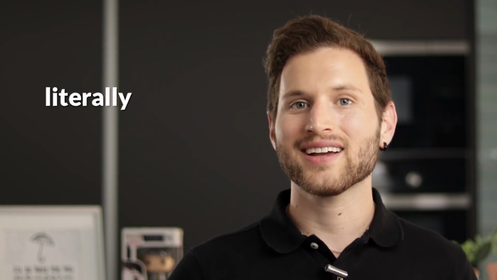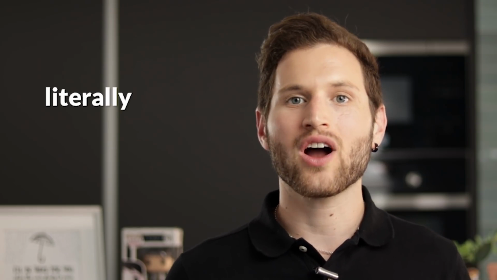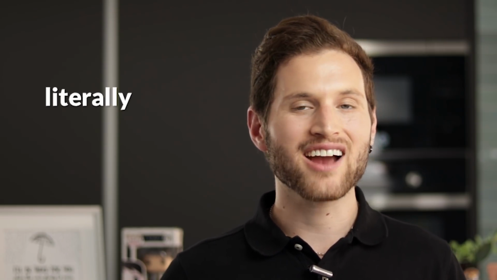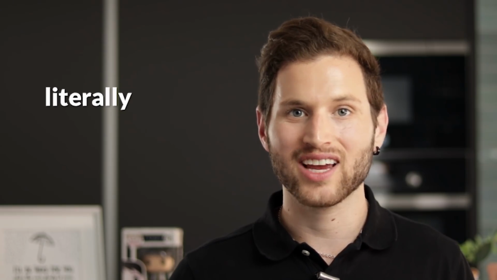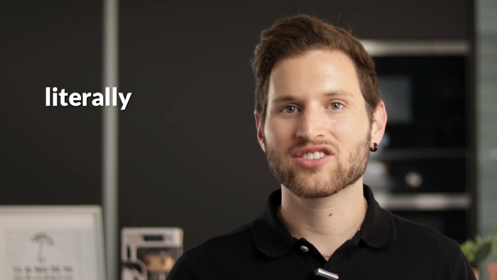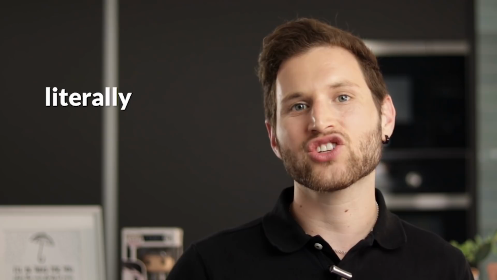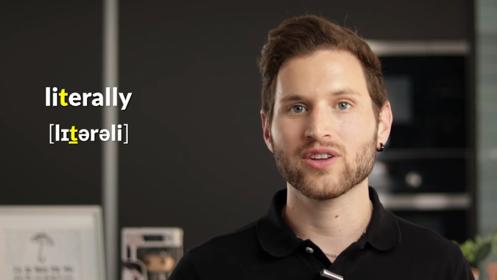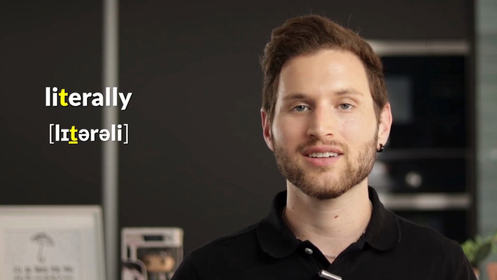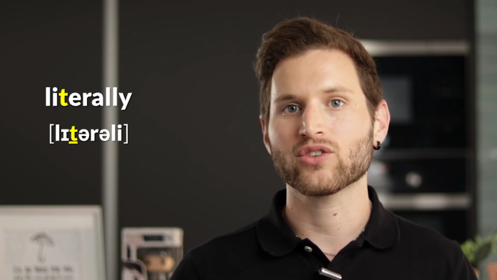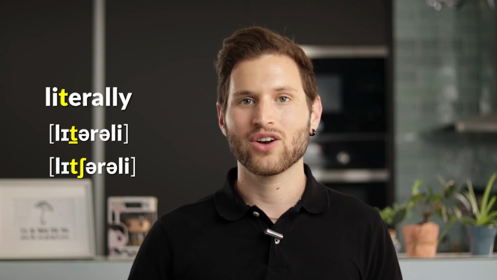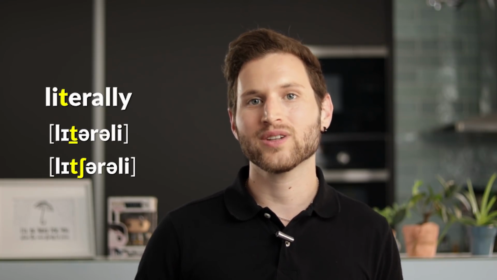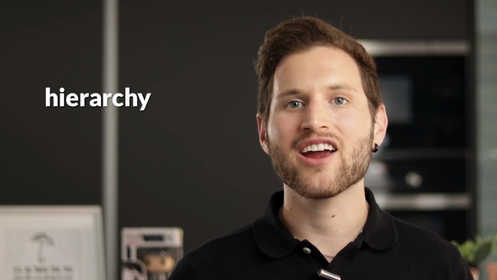Now let's look at the word literally. Now, learners often mispronounce this one because it can actually have 2 pronunciations, and they're not what you might expect. So we usually don't say literally, we'll say literally with that American T we saw earlier, so it's literally, or we'll even reduce it so it becomes literally. So literally, literally.